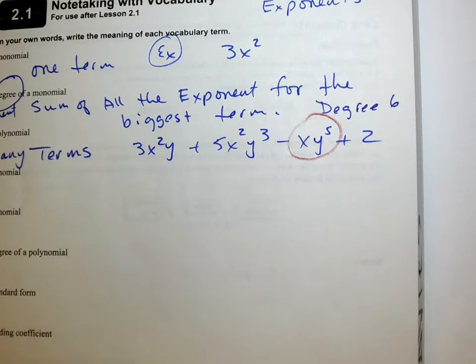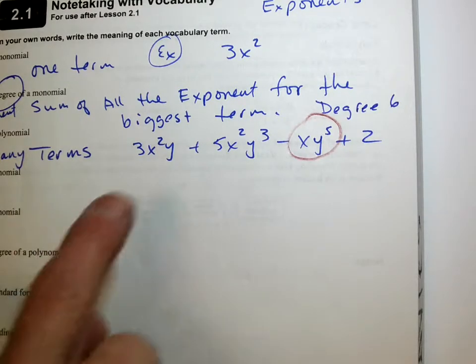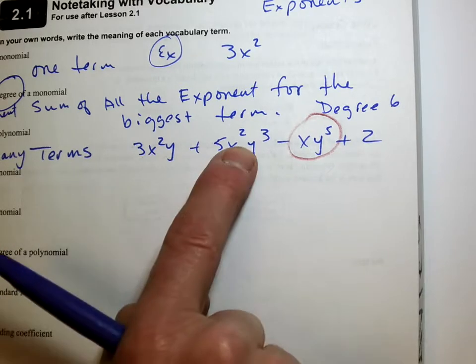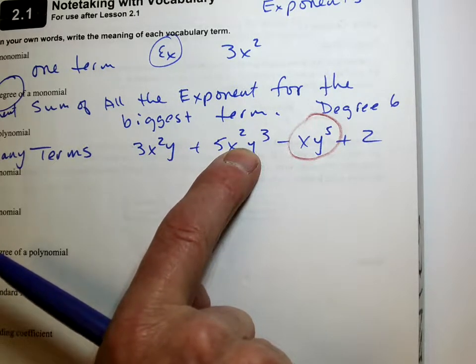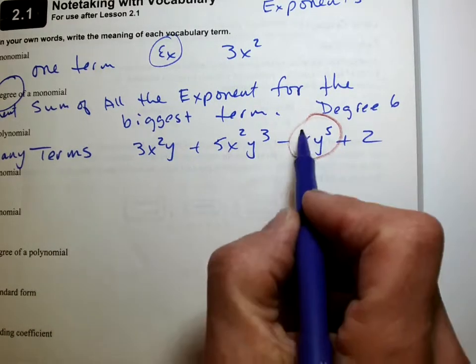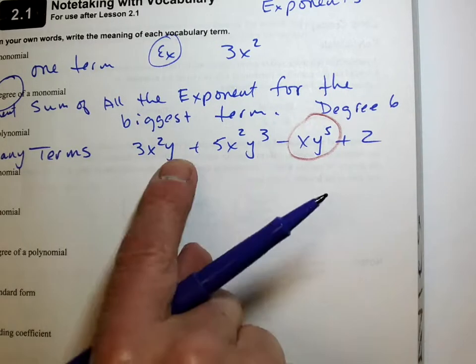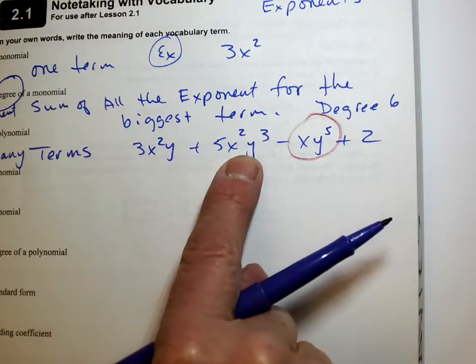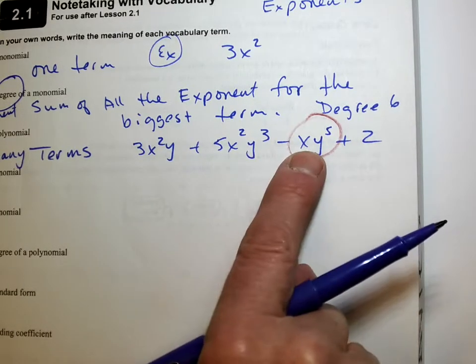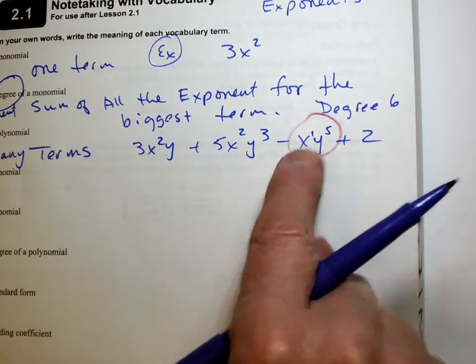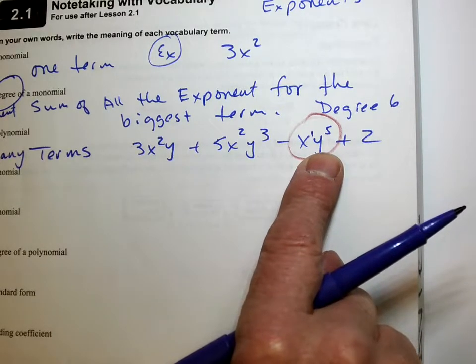This is very important to get right. So, check it out. This has exponents of 3, the 2 and the 1. This has exponents of 5. Do you see the 5? This has an exponent of 6. You see the 6? Because there's a 1 here we don't write. And this has 0. Look at the exponents. We're looking for the biggest term, and that's that one right there. So this has a degree of 6.